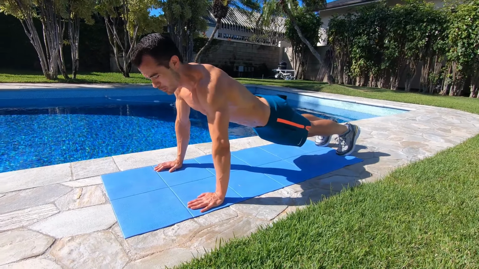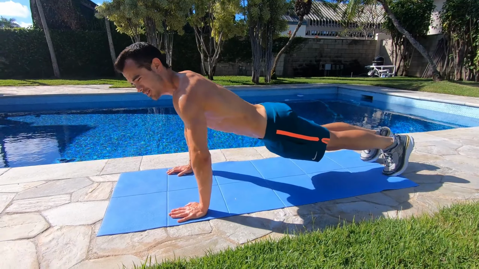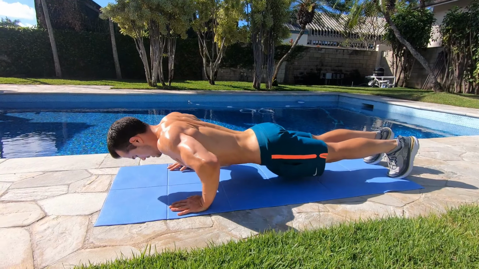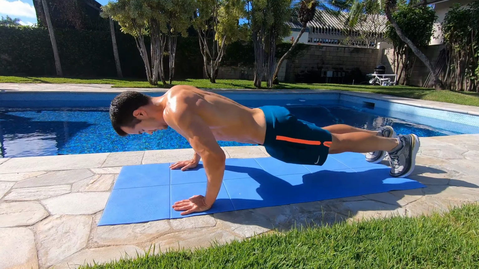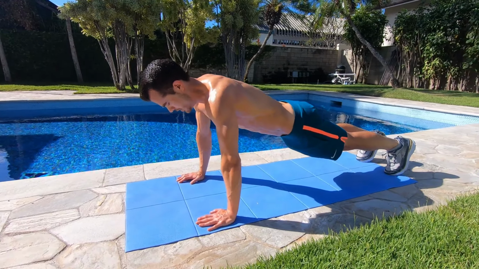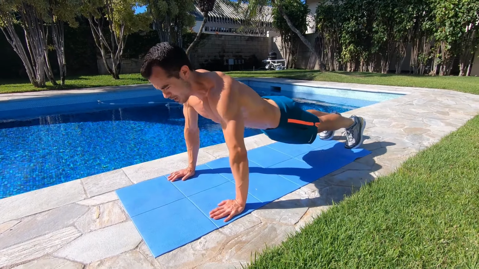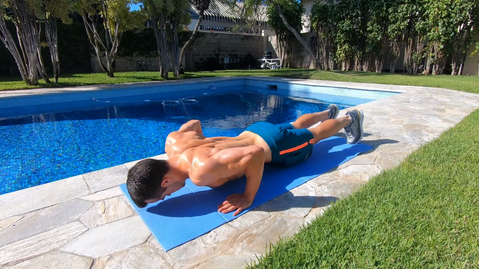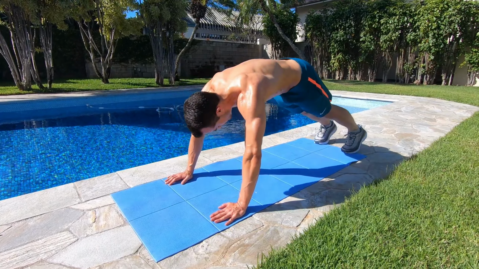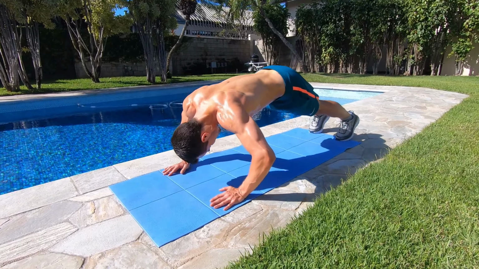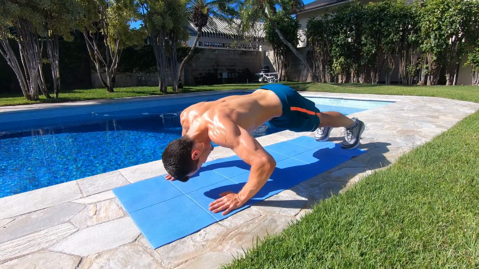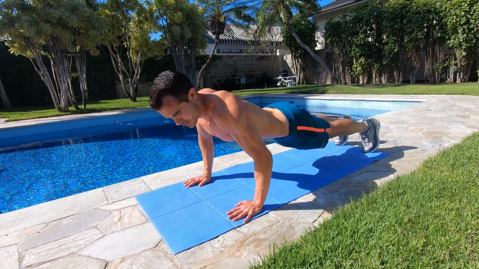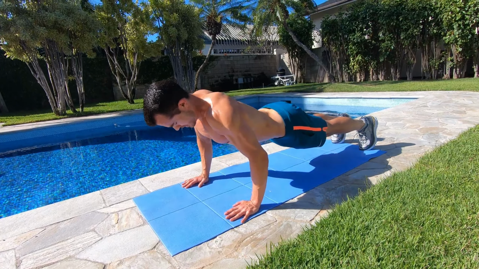Notice my elbows go straight back, about 45 degrees. Don't want them flaring out like this. It's going to put too much pressure on the shoulder. Also, as with any plank style workout, I keep my belly button tucked into my spine. What you don't want to do is stick your butt up like this. You push up like this. That also puts a lot more strain on the shoulders. Let's keep going, last couple.